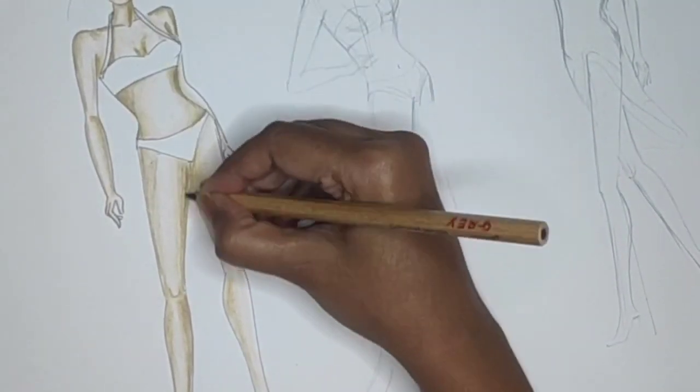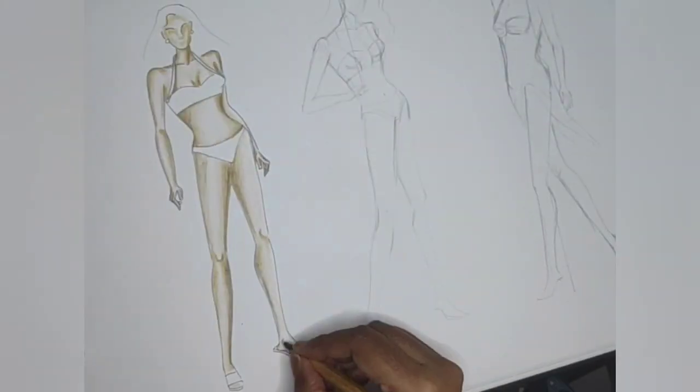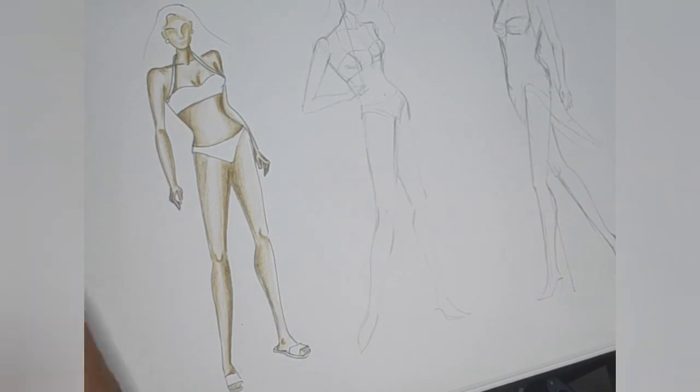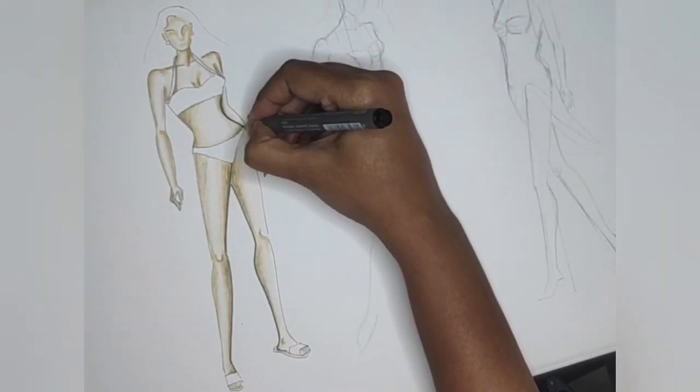Not only with skin, even with your garment also. It's better if you have more shades to it. It makes your garment look more realistic. So yes, this is done.